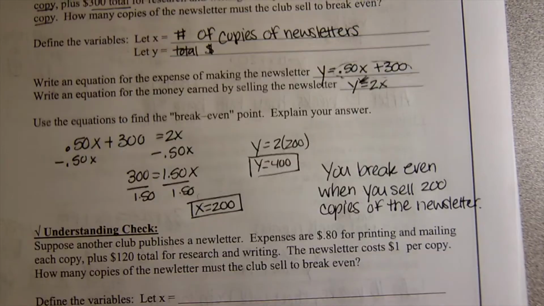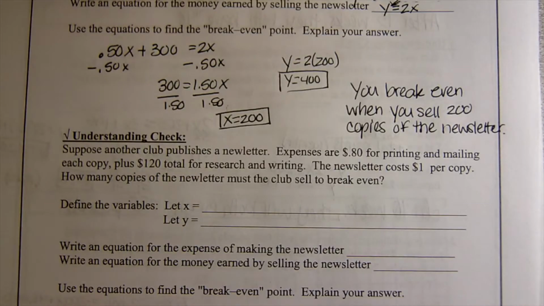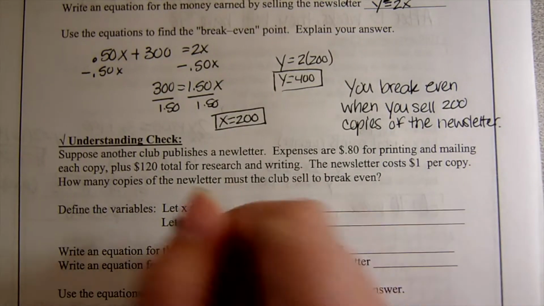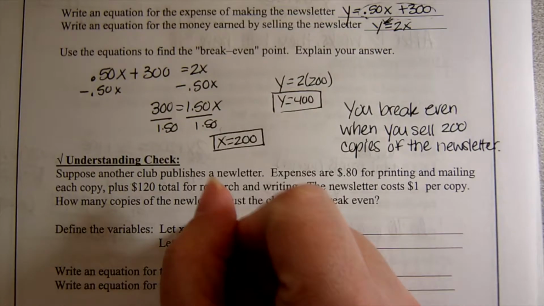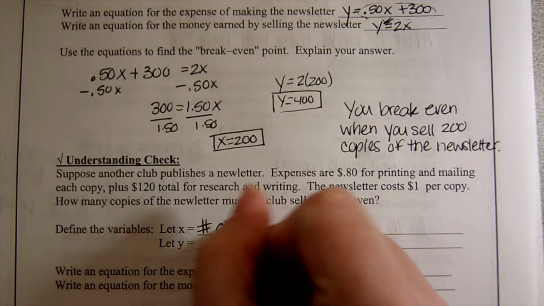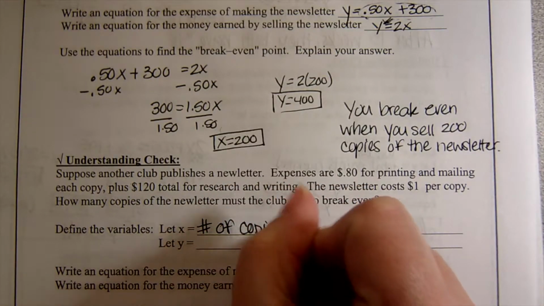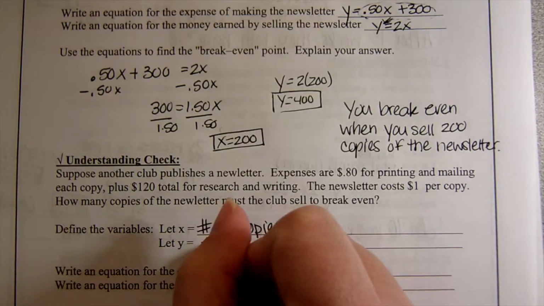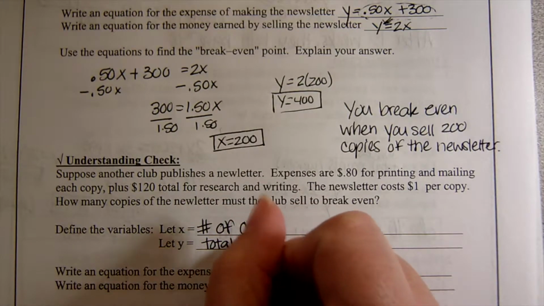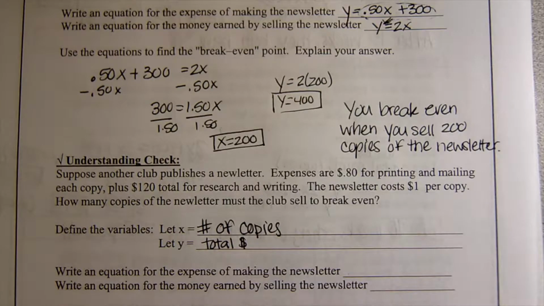All right, go ahead and try the understanding check. It's just like that one. For the number of copies, what does Y stand for? The total amount cost. Well, it's not just cost, it's cost and profit. What is the equation for the expenses?